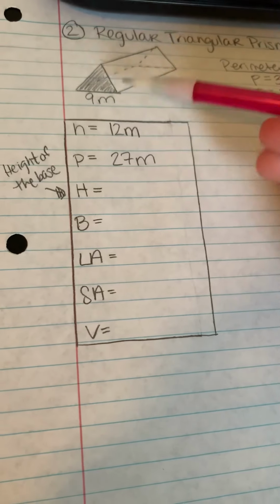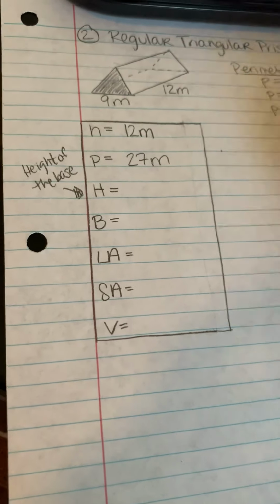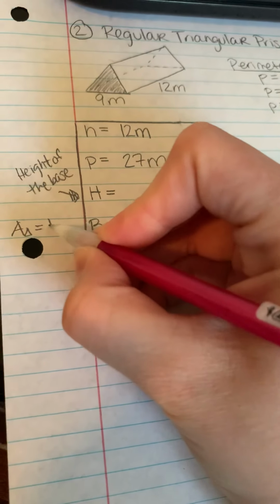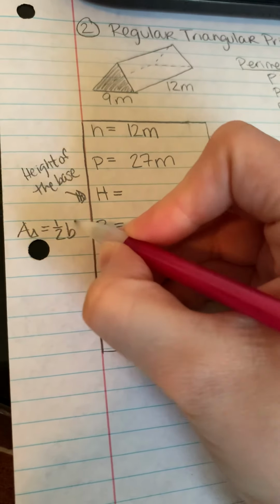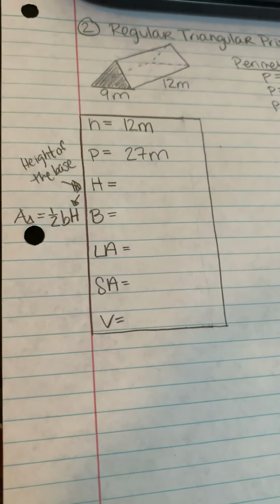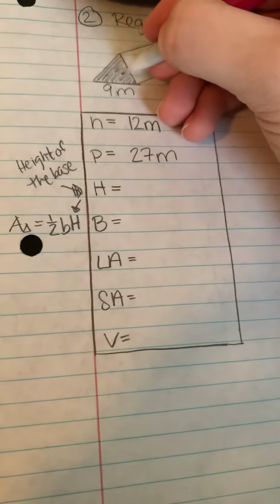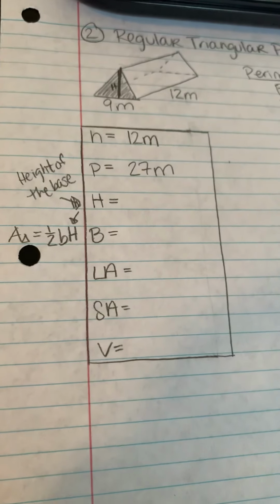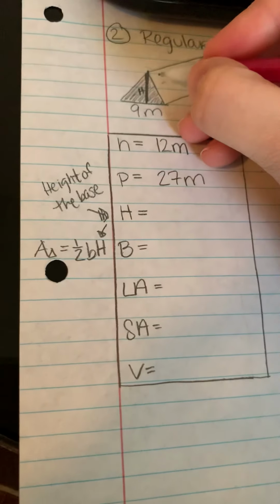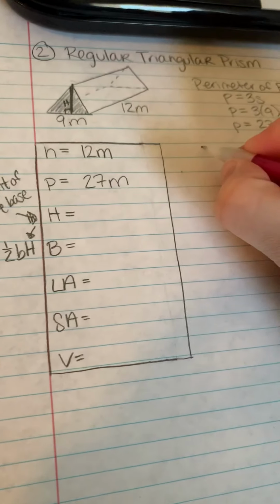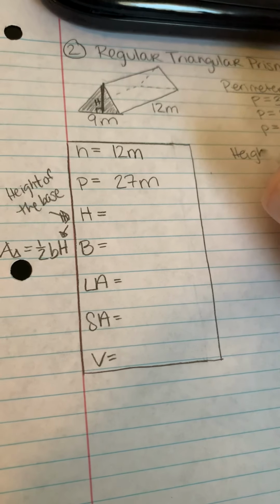Okay, because area of a triangle, if you don't remember, is half the base times the height. So we need to find the height of this base. And so what we create is a right triangle. So let's find the height of the base.